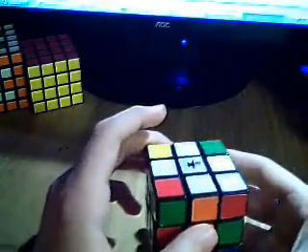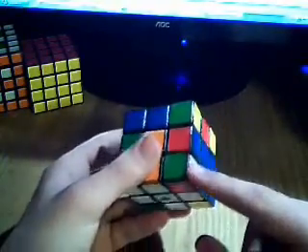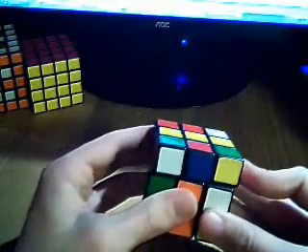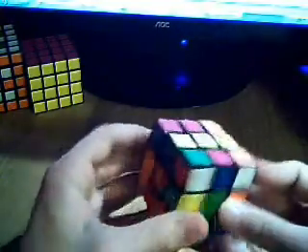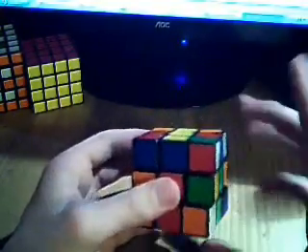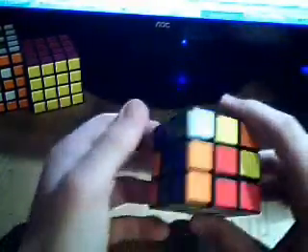Now we're going to do the corners. I'm going to flip the cube over. I'm going to take this corner out using R U R prime, and then find out where it needs to go. It needs to go right here. It's on top. R U R prime. One second.